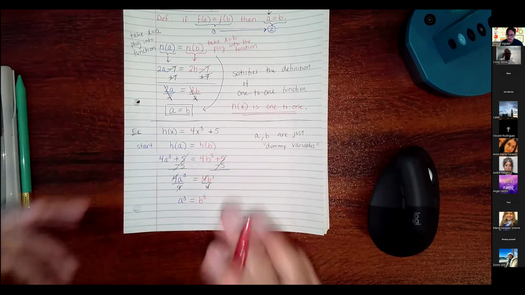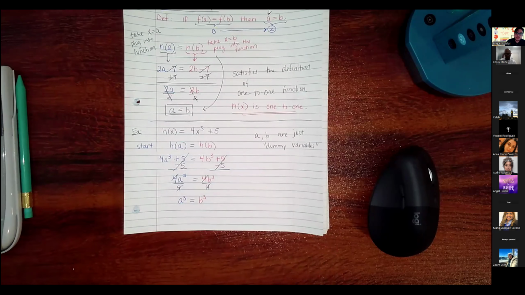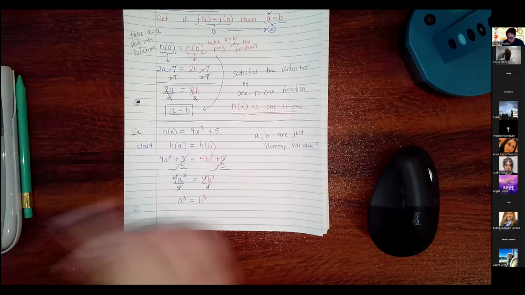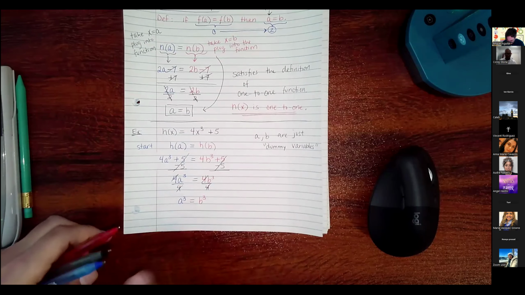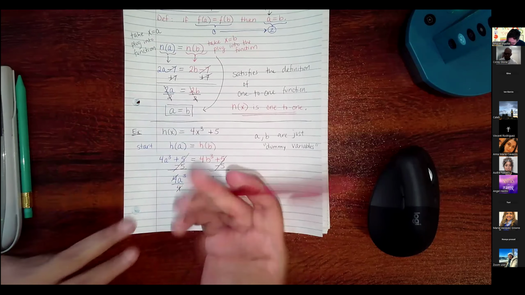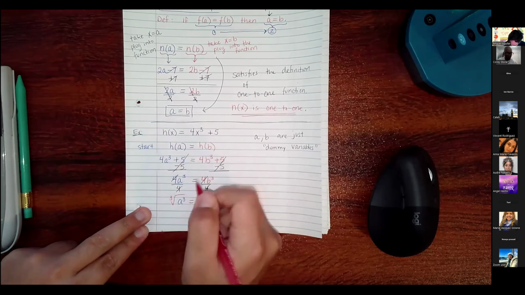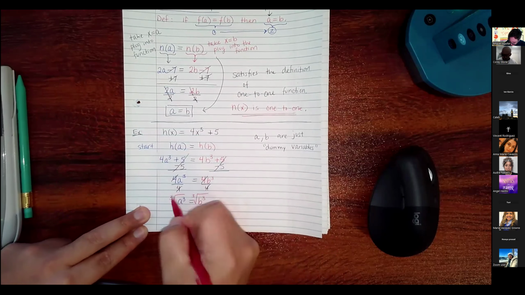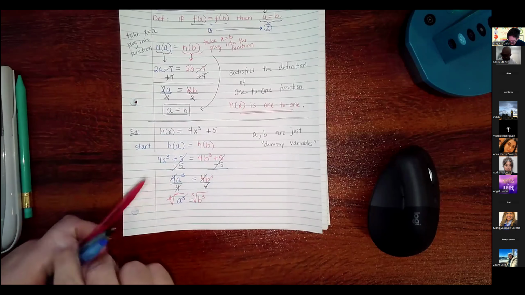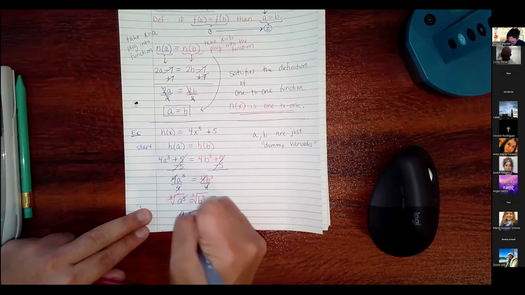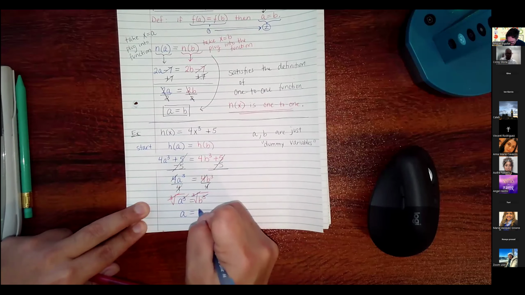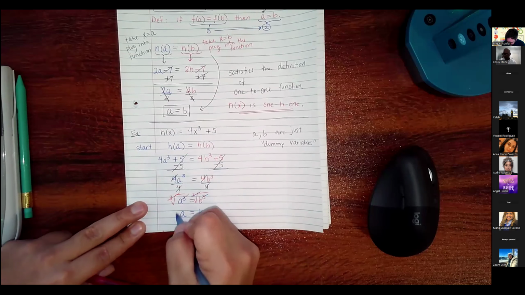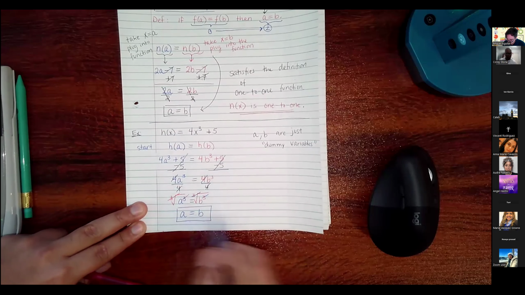And then this one might be a little bit trickier, but you guys should, in the deep recesses of your brain, remember, how do we cancel out a third power? You take the cube root. So I'm going to apply the cube root to both sides here. Cube root, cube root. And the cube root cancels out the third power. So I have a is equal to, cube root cancels out the third power, and I have b by itself. So was I able to get to a equals b?